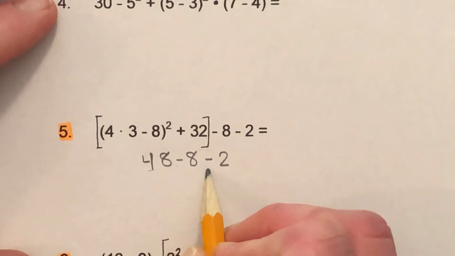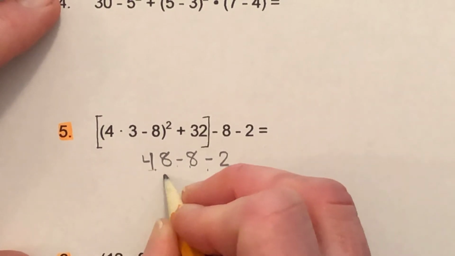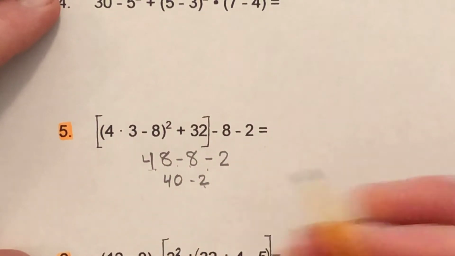Now, since we've got two subtractions, we just go left to right. 48 minus 8 is 40. 40 minus 2 is 38.